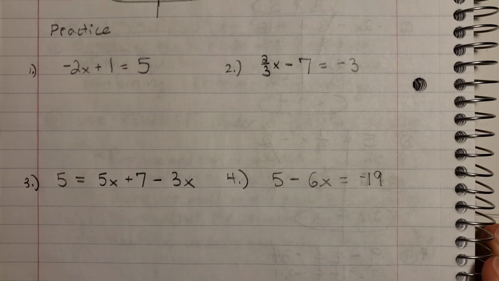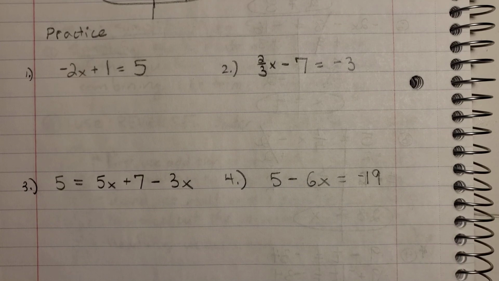Now you have these four to practice, and then I'm going to write the work down and you can check it from there. Good work, guys. Have a terrific, terrific day.